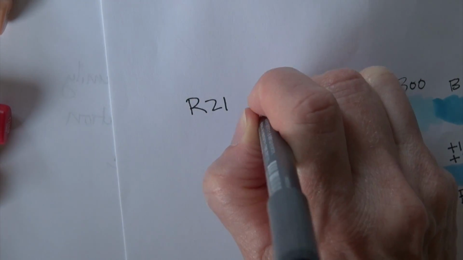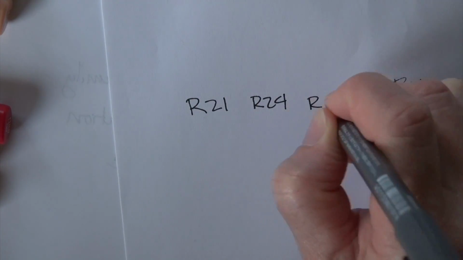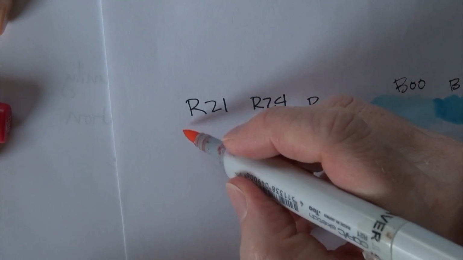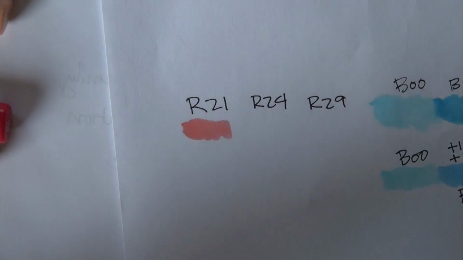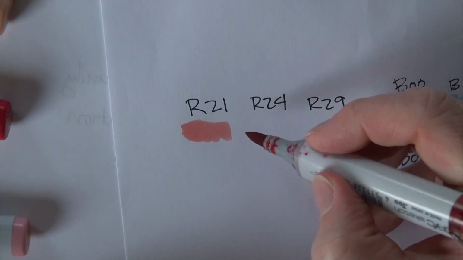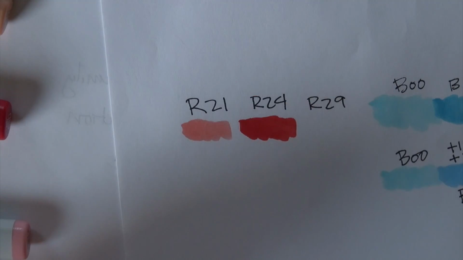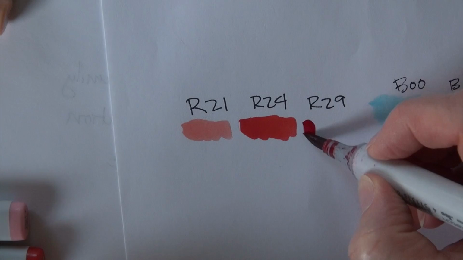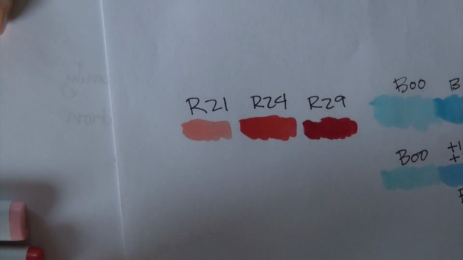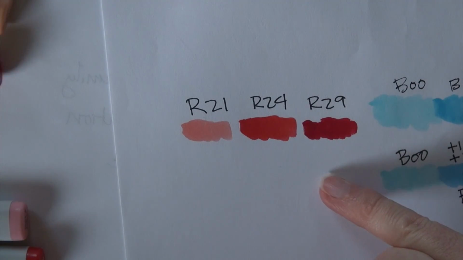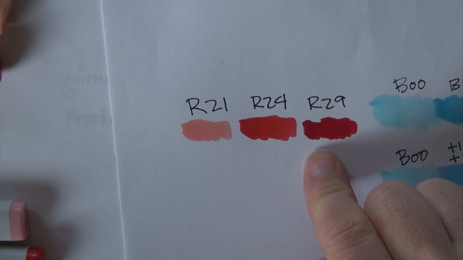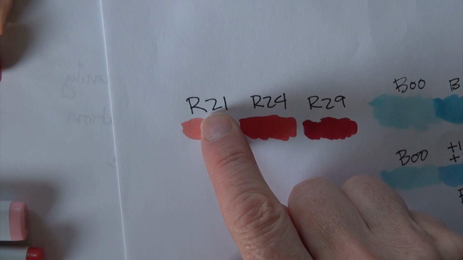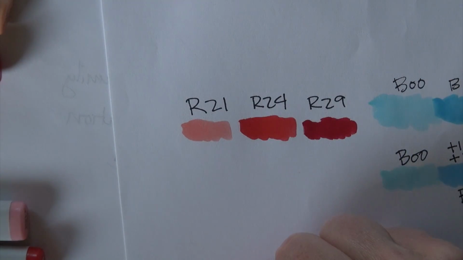I've got R21, R24, R29, which is a great red blending group, but I've already messed up because I've already added +3 here and then +5 there. So it's not your standard jump anyway, but I know it blends well. It's a good natural blending group. It still has that same color family, same saturation. I've just jumped up in value.